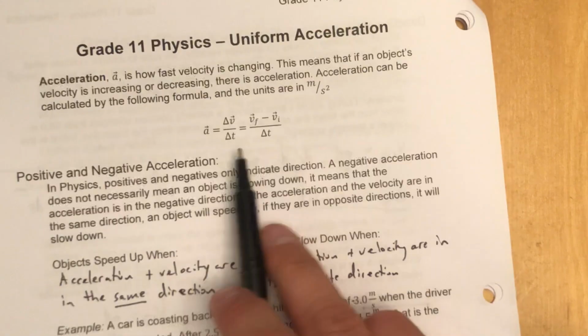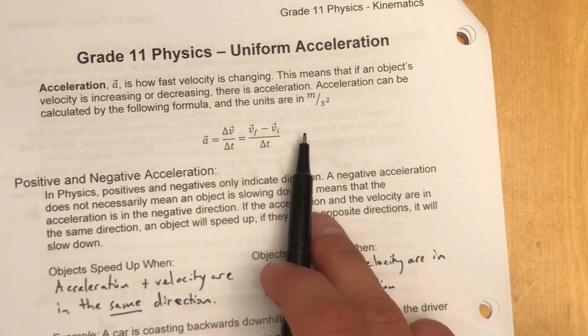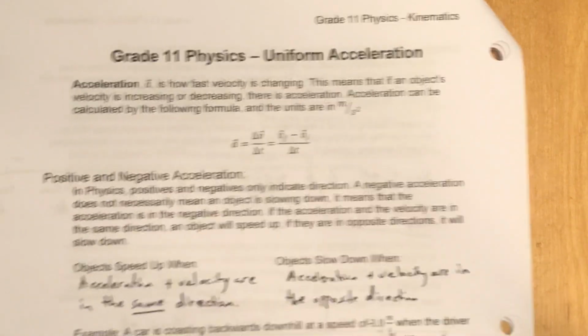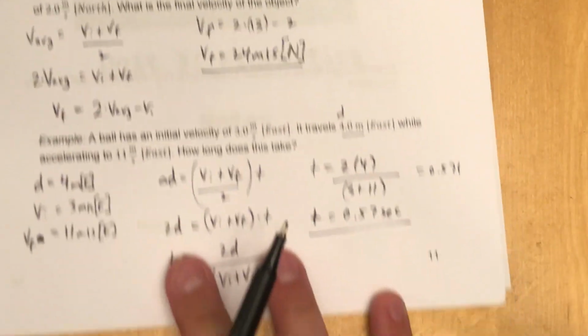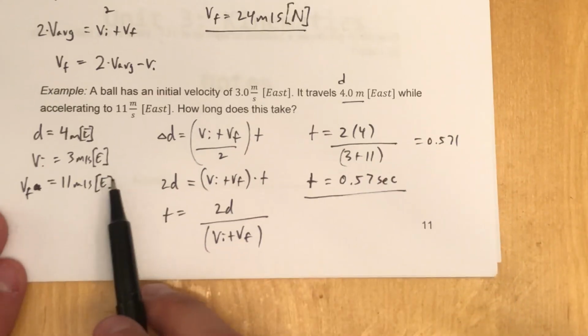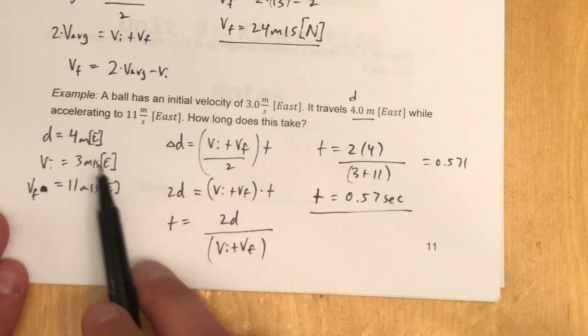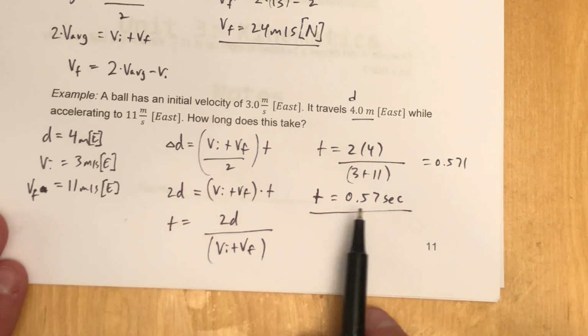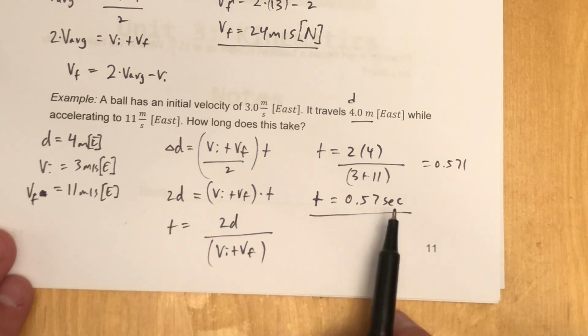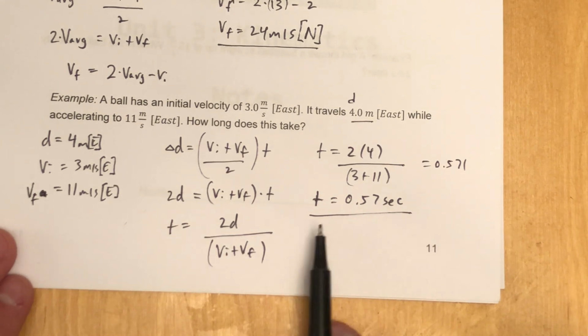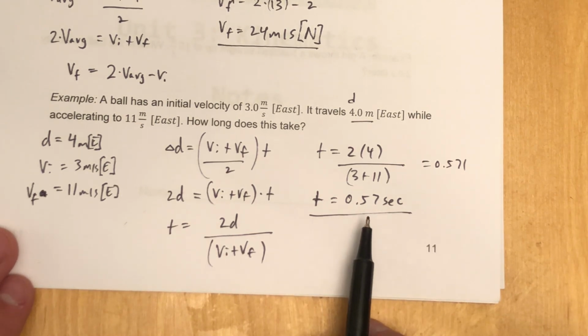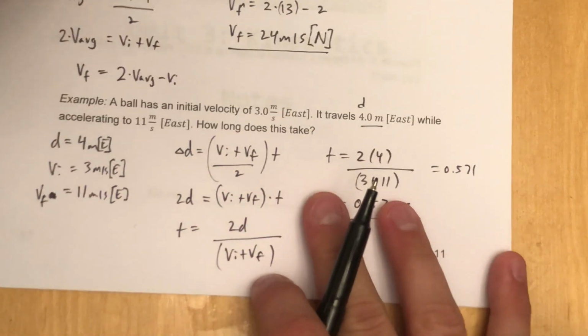You could have used the acceleration formula right over here, your final minus initial, divided by your time. So it was final minus initial, 11 minus 3, 8 over 0.57. You're looking at something probably 14, 13 meters per second squared, so quite fast, faster than the acceleration due to gravity. So again, just an estimate, but you could actually calculate what that would look like exactly.